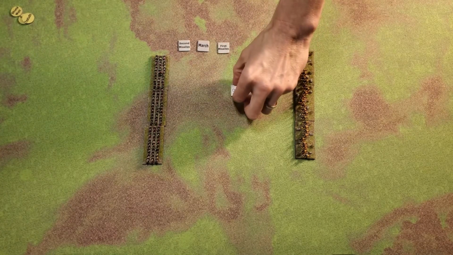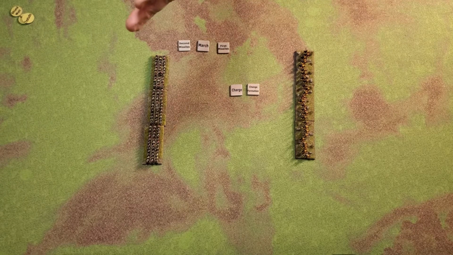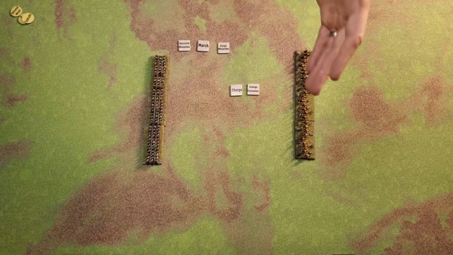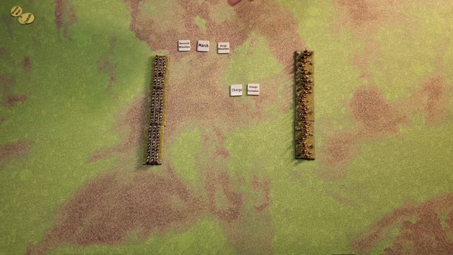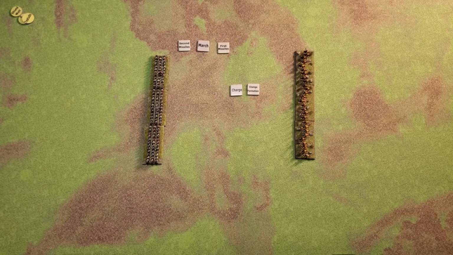Next up is our charge order. Charge allows a unit to move at a charge pace, which is the quickest movement we have in the game. So you can engage the enemy with that charge order, or it's also a good order to give if you just want your unit to cover as much ground as quickly as possible. If I want them to get from point A to point B as quickly as possible, then the charge order is what I would issue.